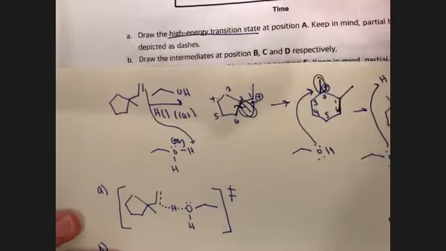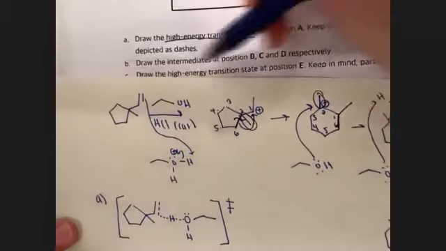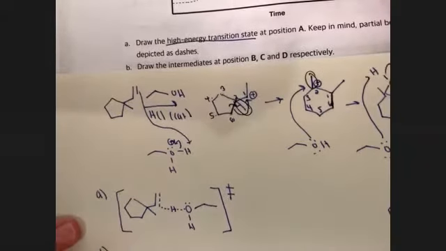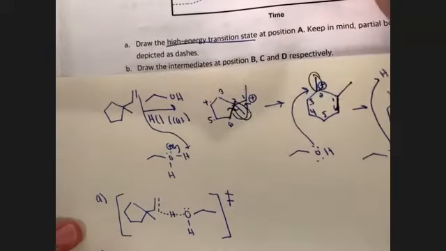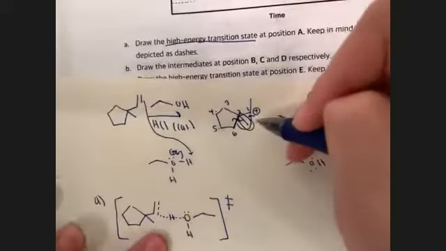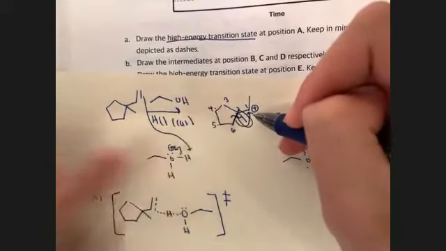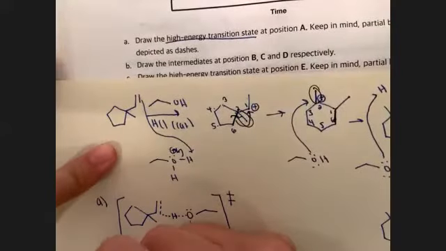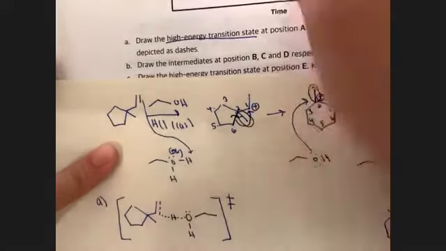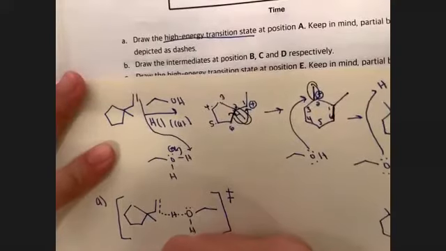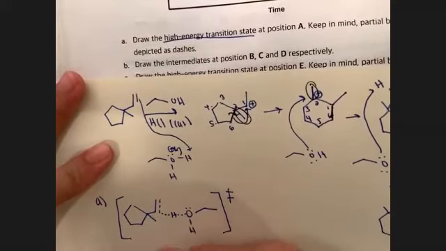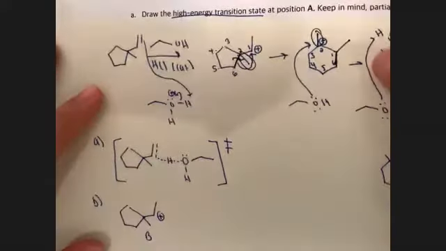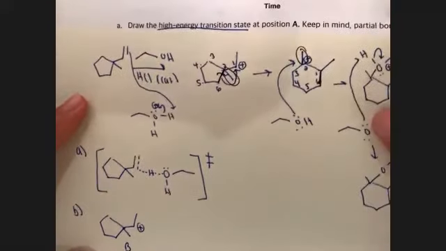But what is the first isolated product? That's another way of saying intermediate. What's the first isolated product after this transition state? Well, we drew it right here. It was this carbocation. So this structure is what we're talking about at position B. I'll draw B. Okay, so that's structure B at position B.